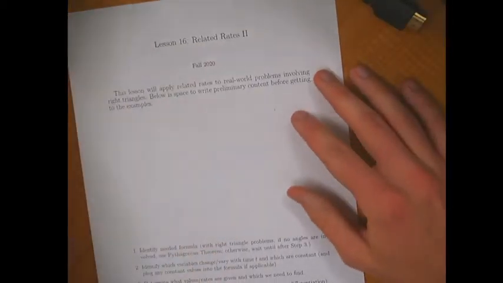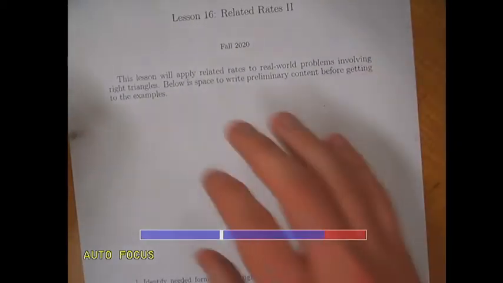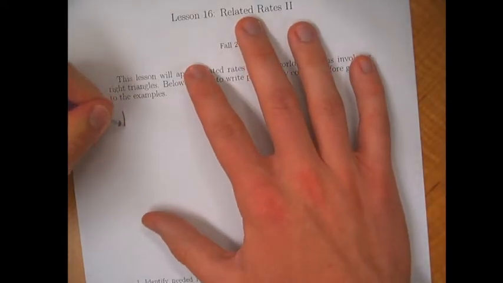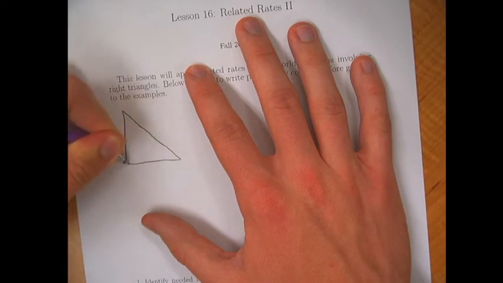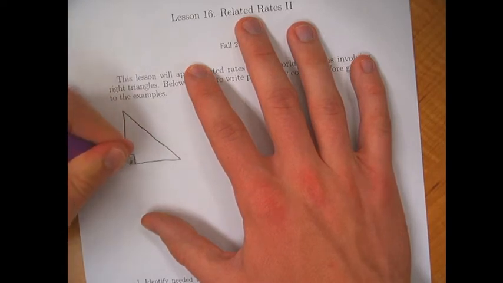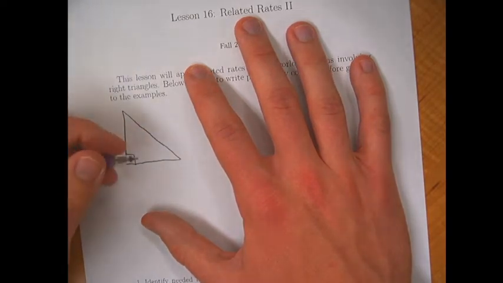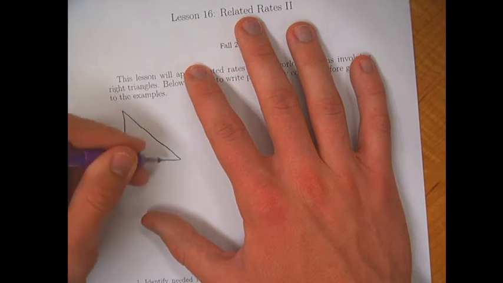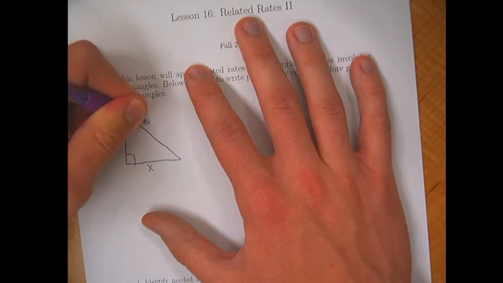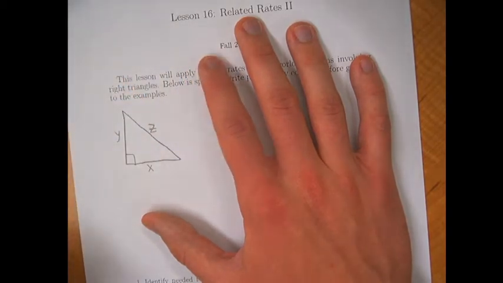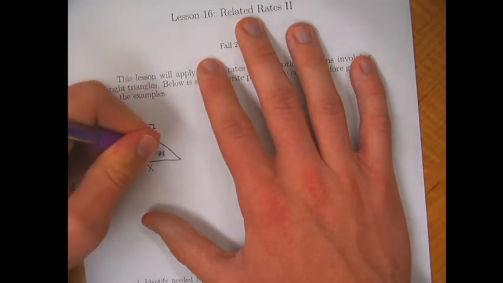Okay, so let's draw our triangle first. We have a right triangle. So here's our good old right triangle. What we're going to do is denote this part here by x. We're going to denote this by y, and this by z. And we're also going to have this angle theta here.